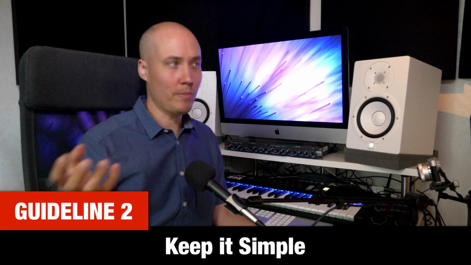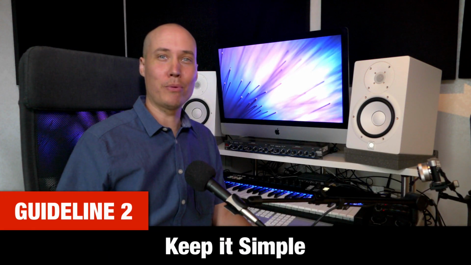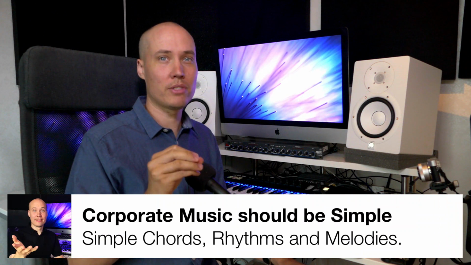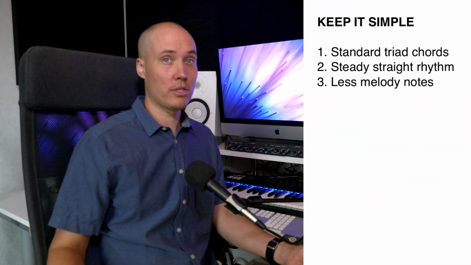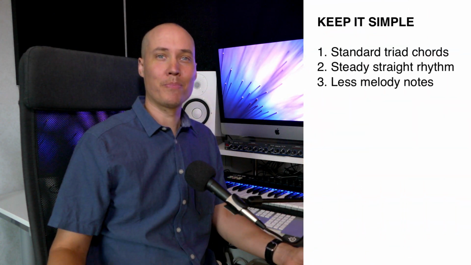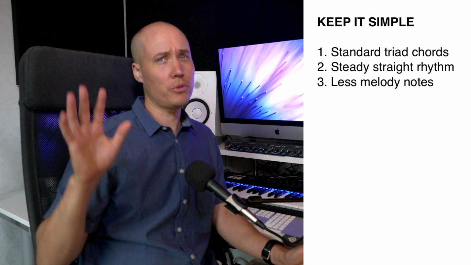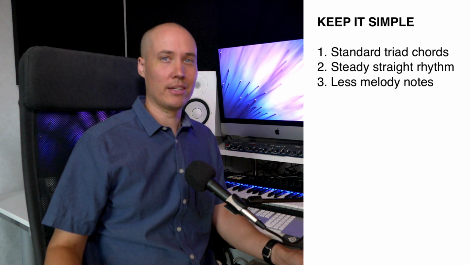Tip 2. Keep it simple. Simplicity is incredibly important for most production music used in TV, commercials, online video, etc. Simple chords, simple rhythms, simple melodies. For example, mainly using standard triad chords, a steady straight rhythm, and a melody without too many notes and movement. Your key focus for corporate music should be to simplify.